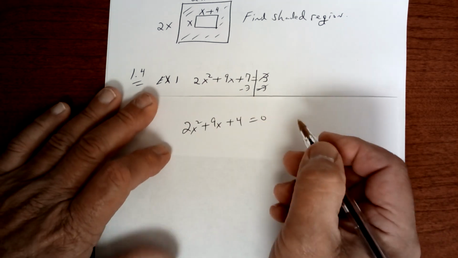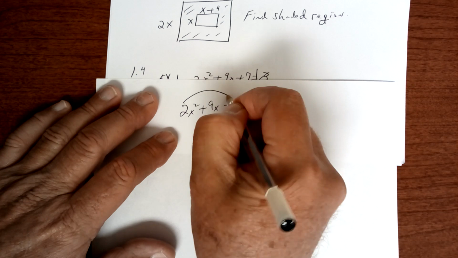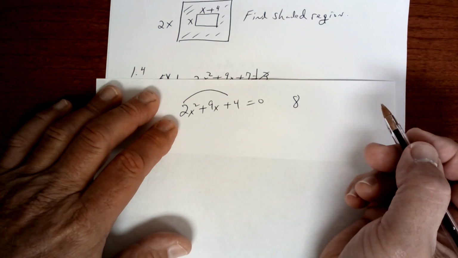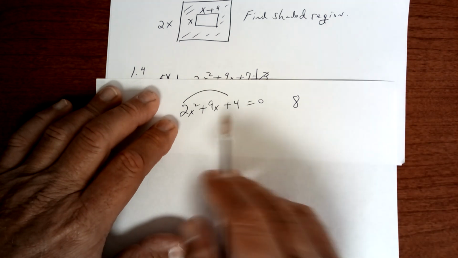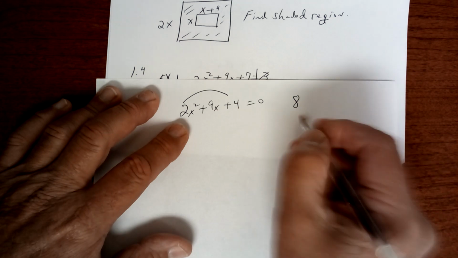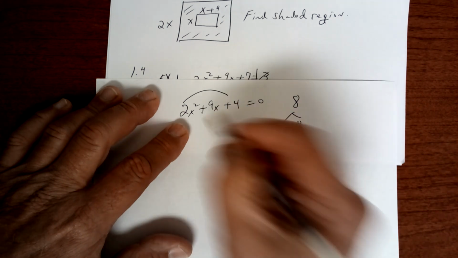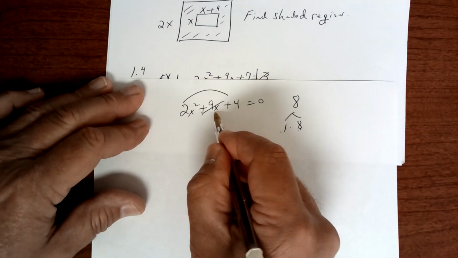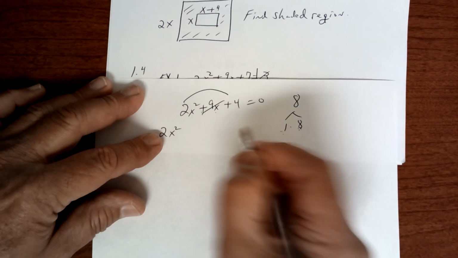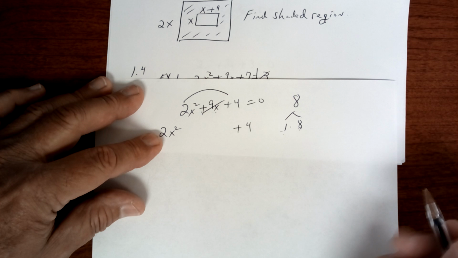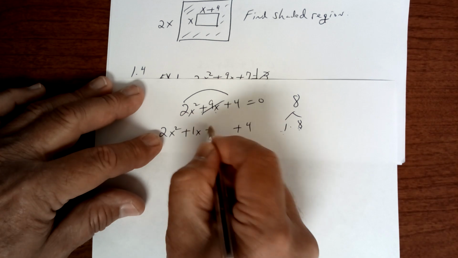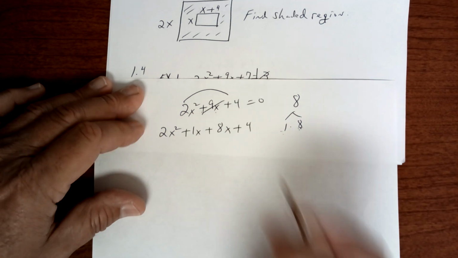And then you're going to take 2 times 4 and get 8. And then you got to break 8 up to see if you get 9. Well, that's 1 times 8. It's going to add up to give you 9. So we're going to substitute these in place of that. So put 2x squared in the 4, and then put plus 1x, and then plus 8x. And this should work. We're going to do group factoring.